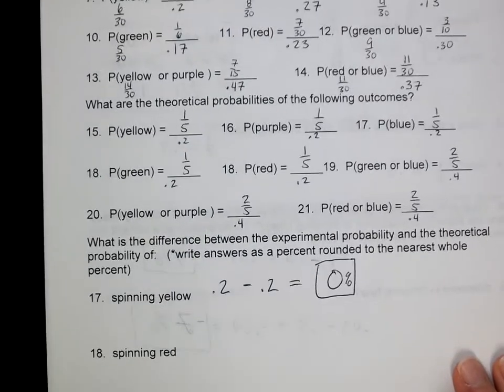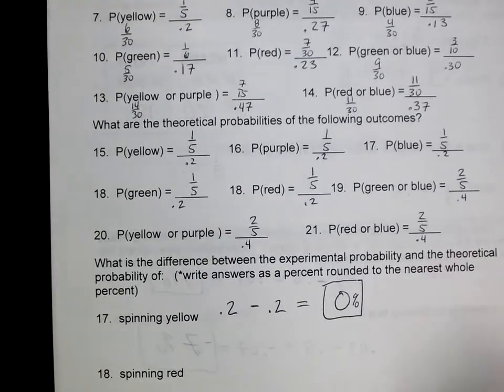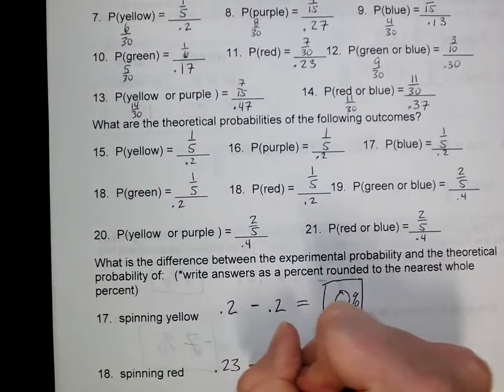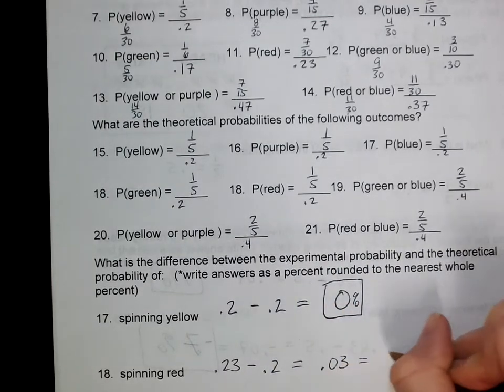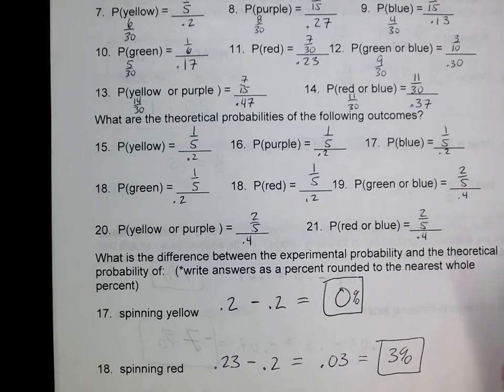Probability of spinning a red. So again, theoretical up there was a 0.23 minus 0.2 equals 0.03, or 3% difference.